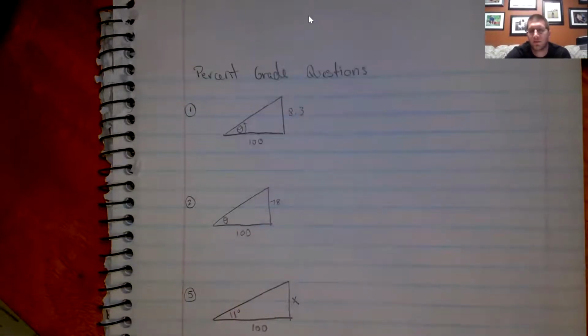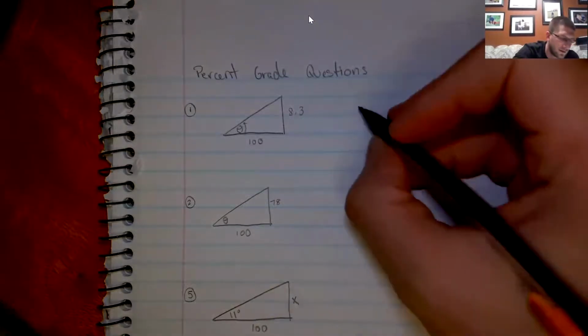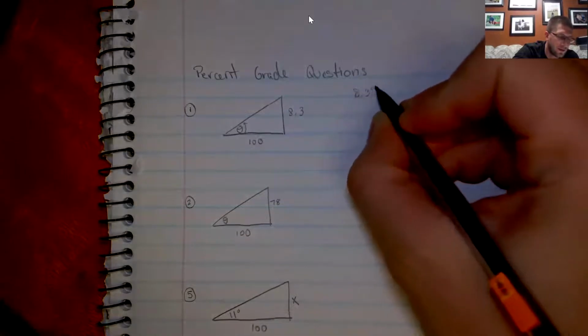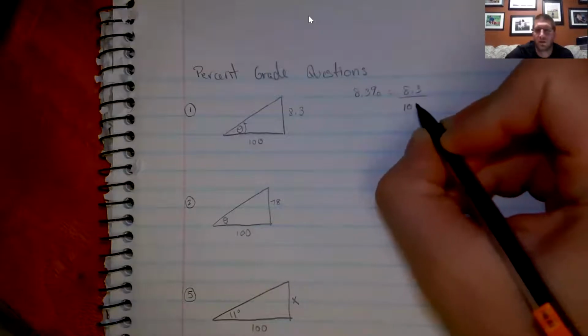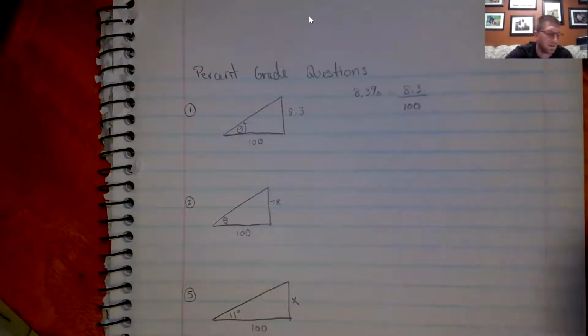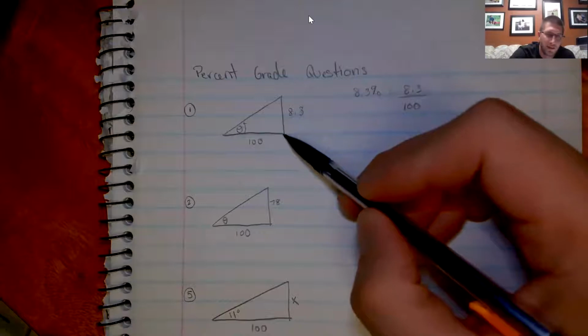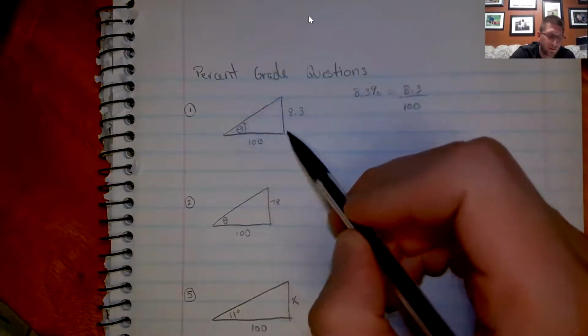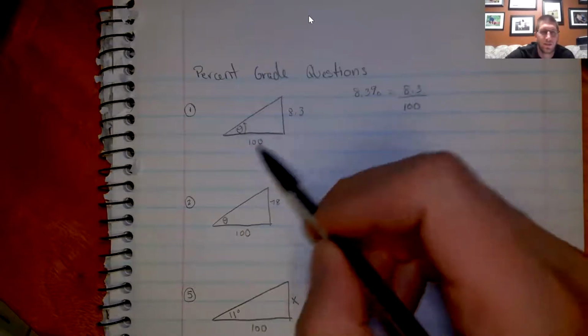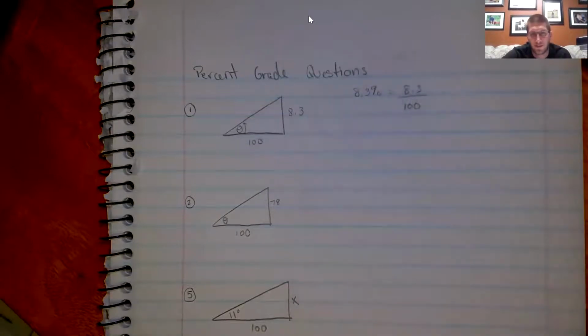And percent grade essentially means a slope. And if it's a percent, it's out of 100. So 8.3% grade is 8.3 feet every 100 because it's a percent. So if it goes up 8.3 feet, it has to go over 100, rise over run. So this would be the initial setup for number one. That's all you were expected to do for today.